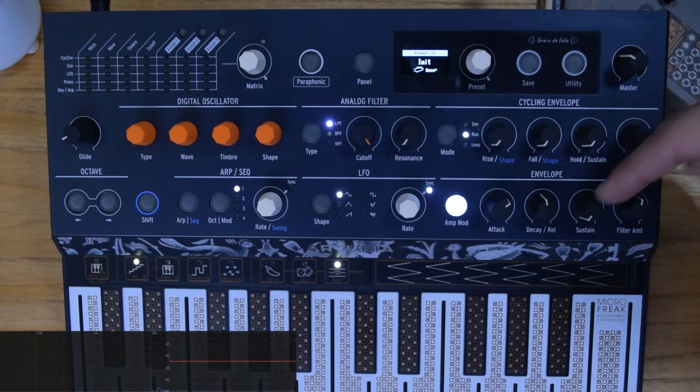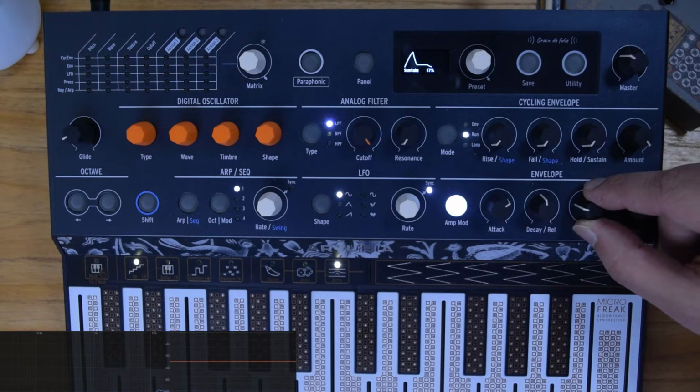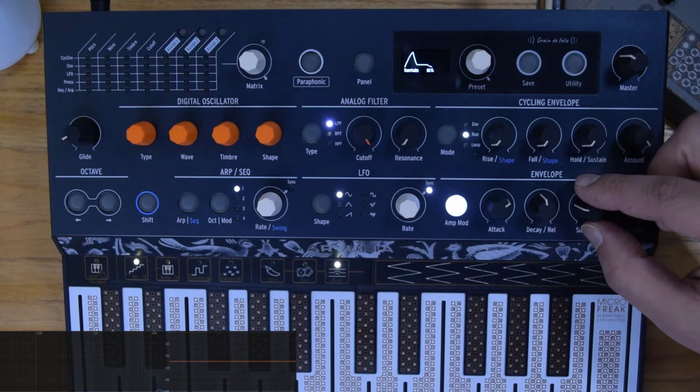So then we have the sustain. Now the sustain is not a time-based control. It's a level control, an amount or value. So when we move it, notice it's going to give you a percentage, not a time.